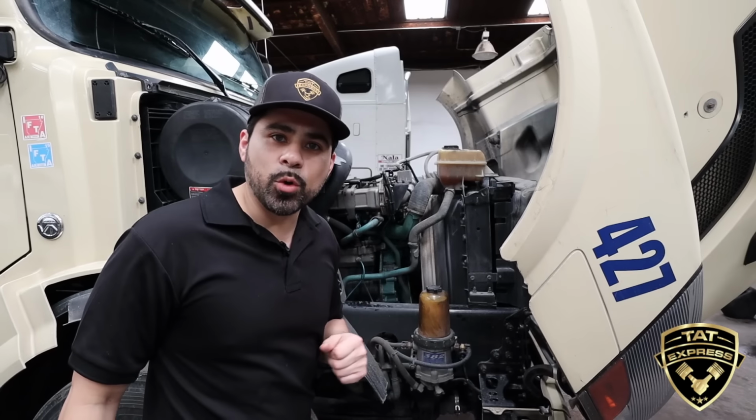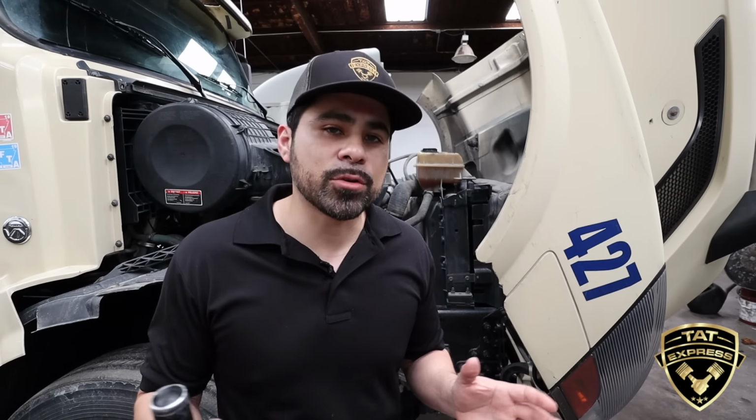The next thing we're going to do is go under the truck. Some of these trucks will have a transmission cooler, which actually routes the coolant to the transmission. On the newer model trucks, they don't have that, but you want to make sure you check that transmission out to see if it has coolant going to the transmission. So let's jump up under the truck and see if we can find something.